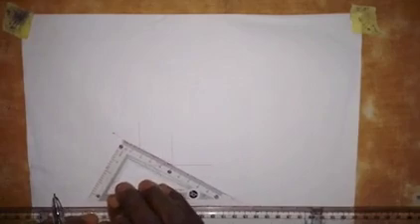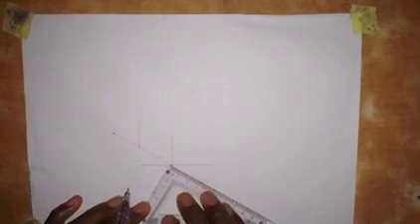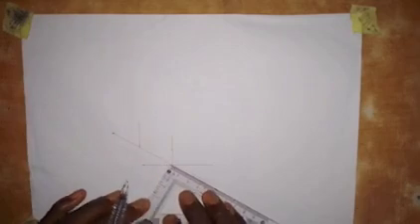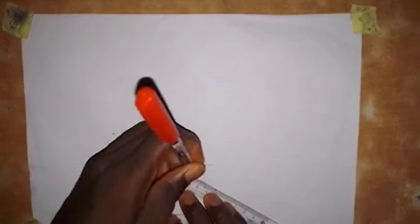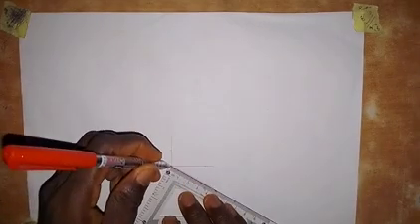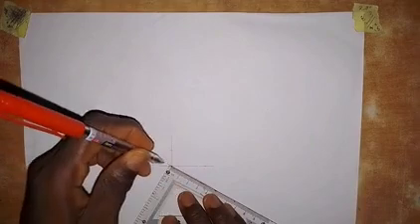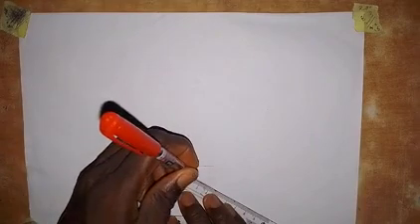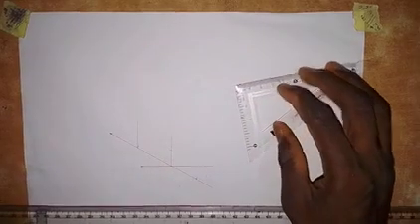Okay, so the next thing I'm going to do is that I need to extend this line forward. So I will extend this line forward like this. Okay, so I'm going to add 25 to that 35 to make it 60. So this is 25 from this point, so making it 60 millimeters.